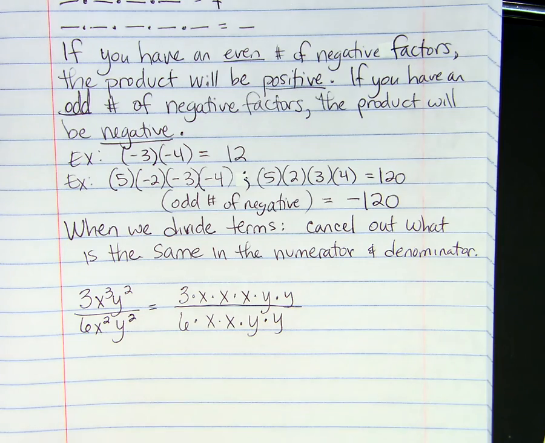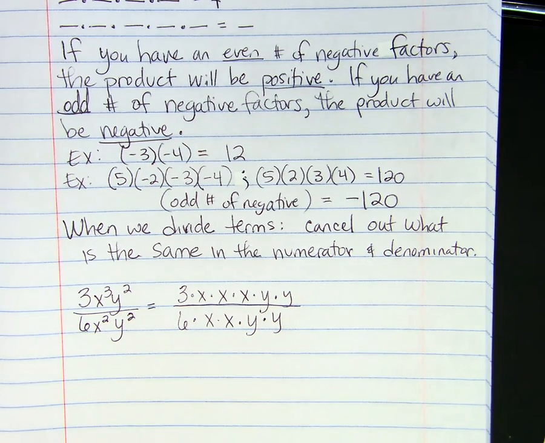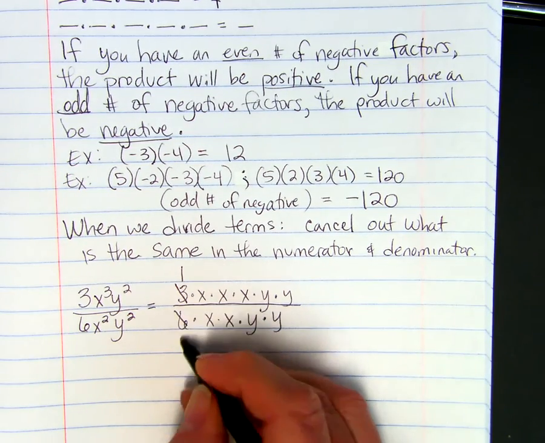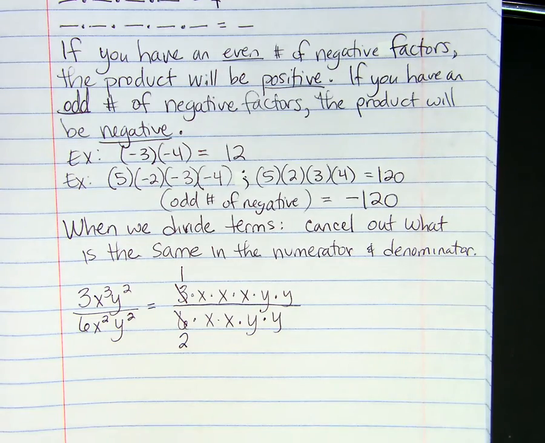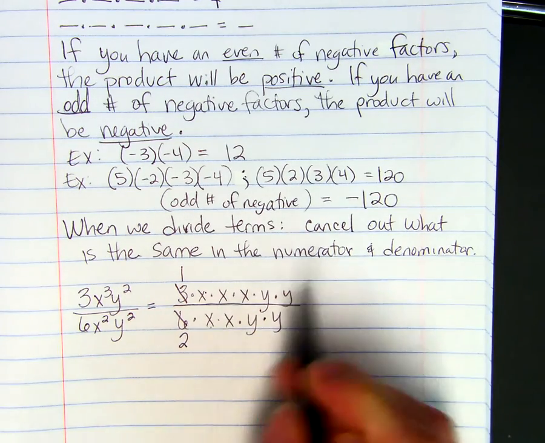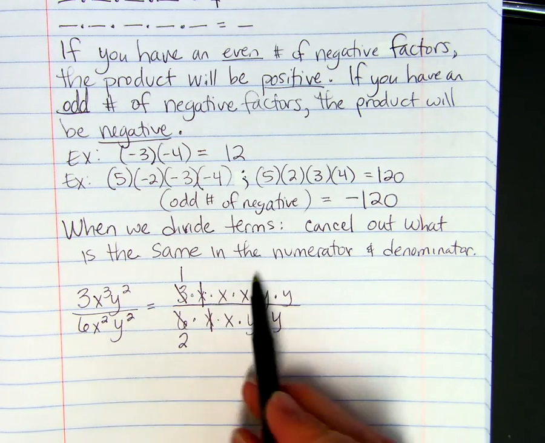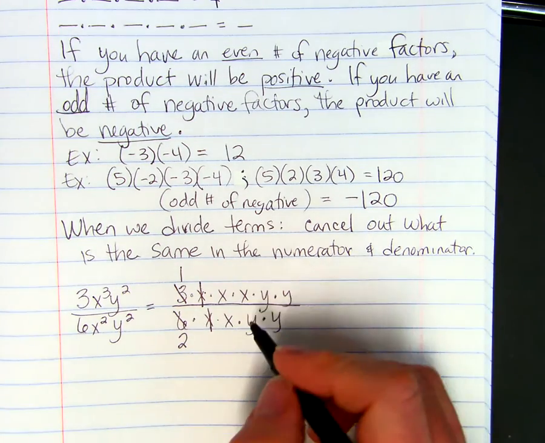Then we can cancel what's the same. Or if it has the same factor, like 3 and 6, we can divide both of those by 3. 3 will go to a 1 and 6 will go to a 2. Then we have an x in the numerator and denominator that we can cancel, and I have to cancel x just straight up and down, because if I go sideways it just looks like I'm crossing my x.